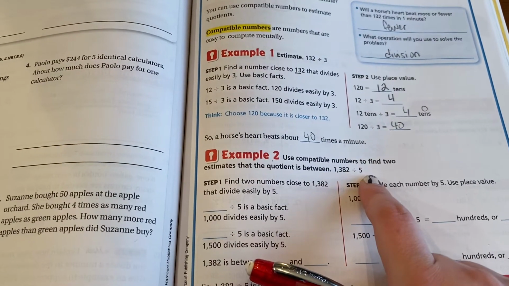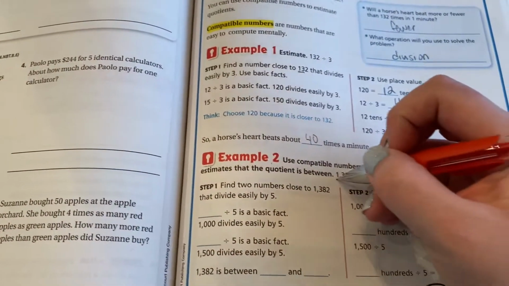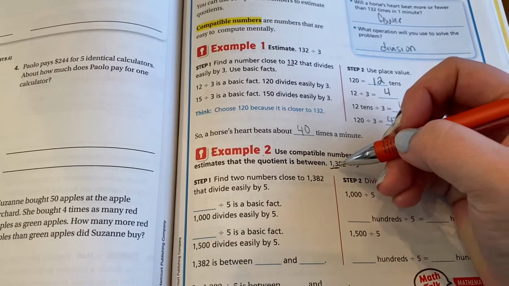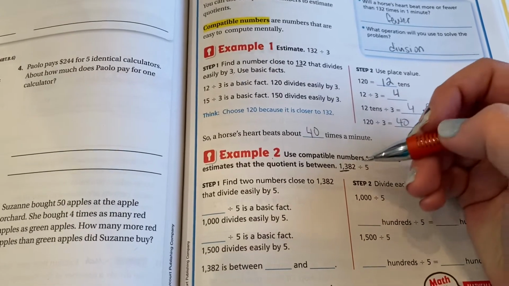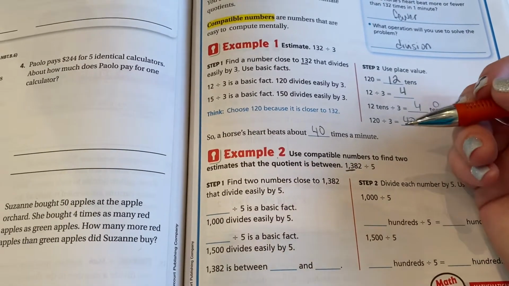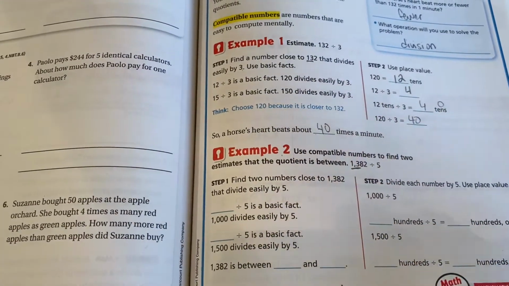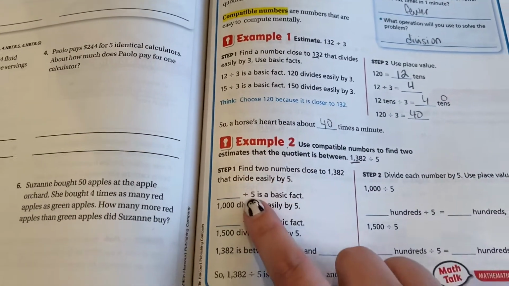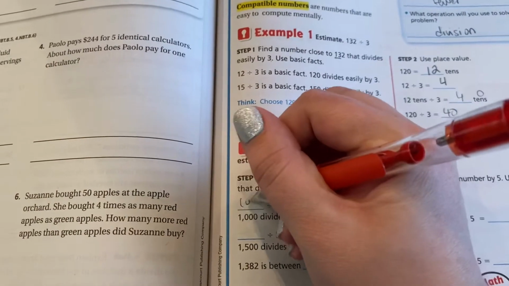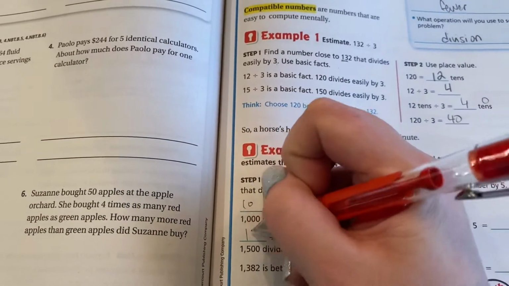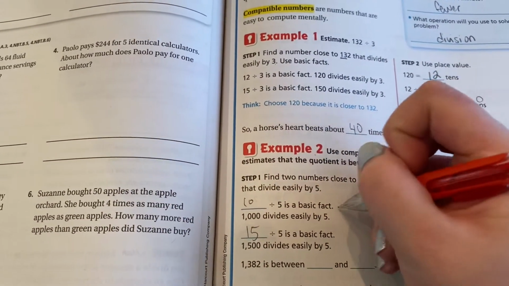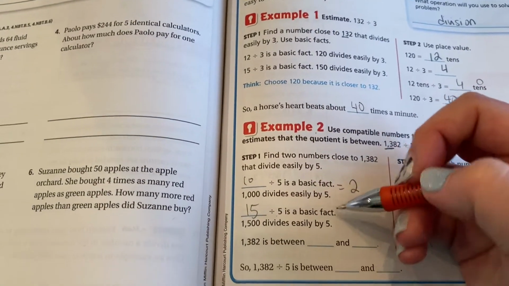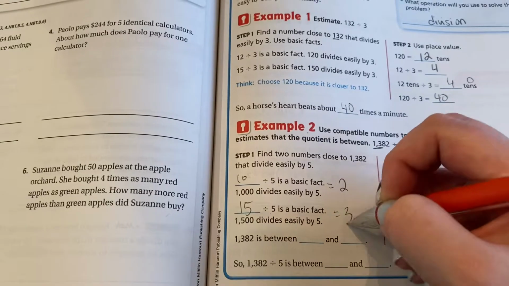1,382 divided by 5. So again, I'm going to look at these first 2 digits and think what multiples of 5 are somewhat close to 13. So we would have 5, 10, 15, 20. Well, 10 and 15 are on either side of the 13, so I'm going to use 10 and 15. So 10 divided by 5 is a basic fact. We know that that comes out to be 2. And 15 divided by 5 is a basic fact.